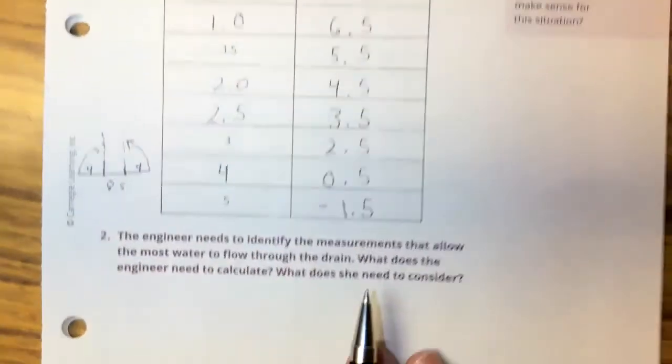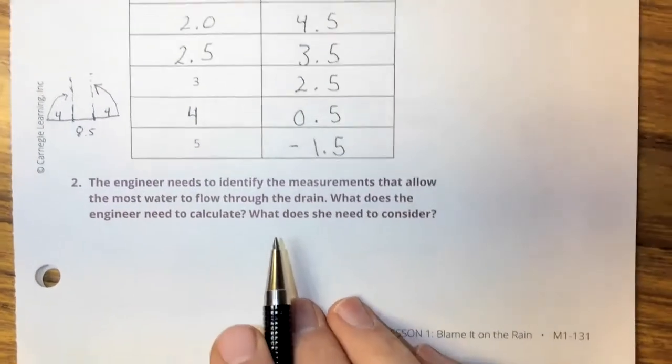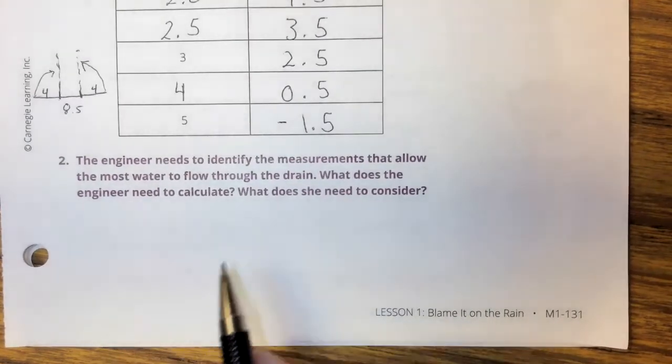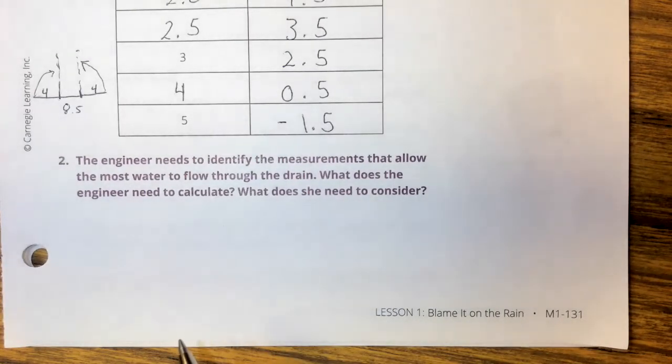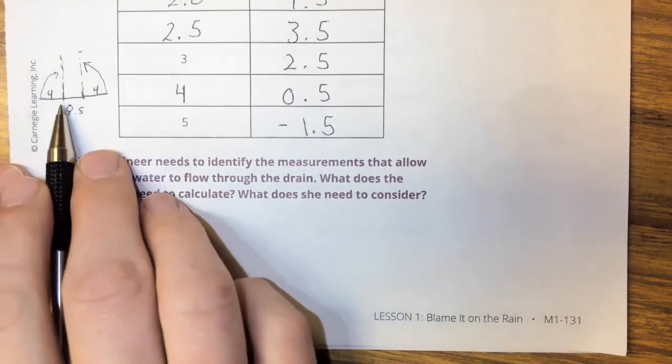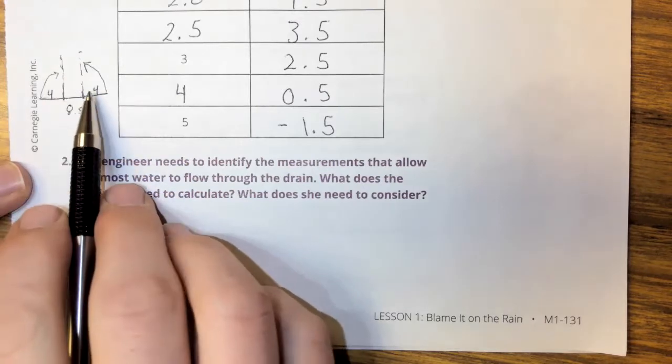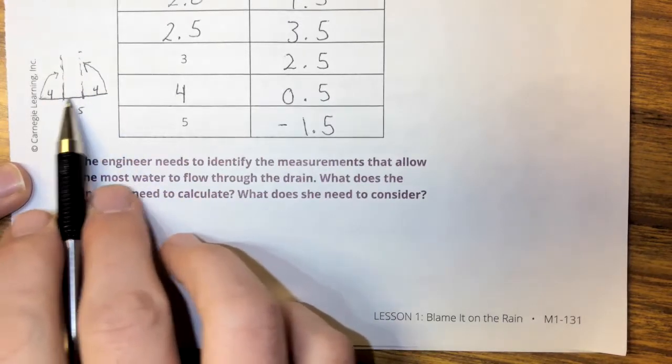So hey, question number 2, the engineer needs to identify the measurements that allow the most water to flow through the drain. What does the engineer need to calculate and what does she need to consider? Well, a drain that's really thin like this, it's going to have a lot of pressure. There's going to be a lot of water trying to squeeze through this really small width.